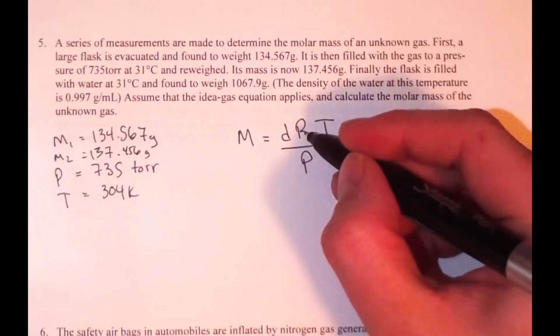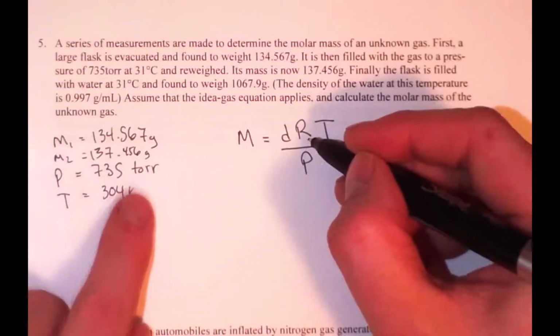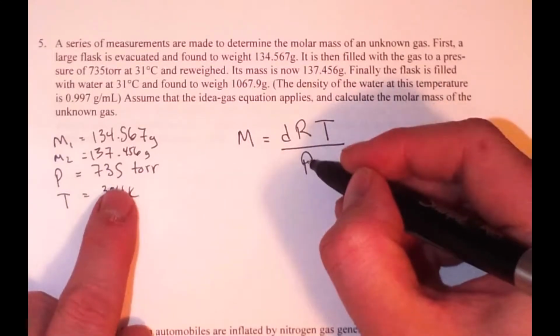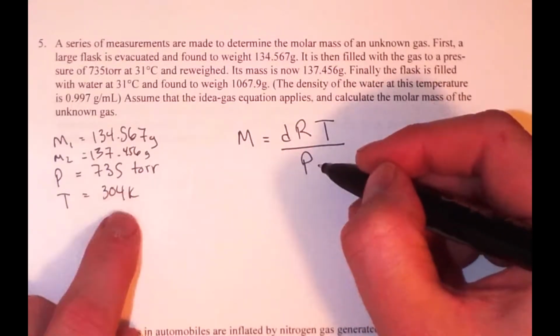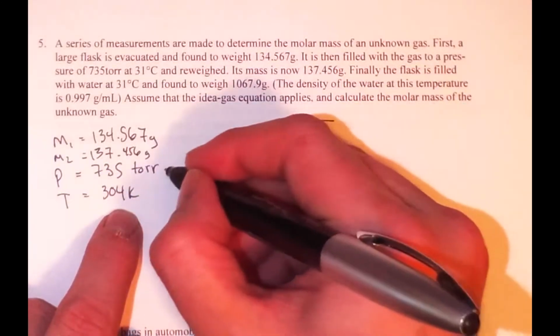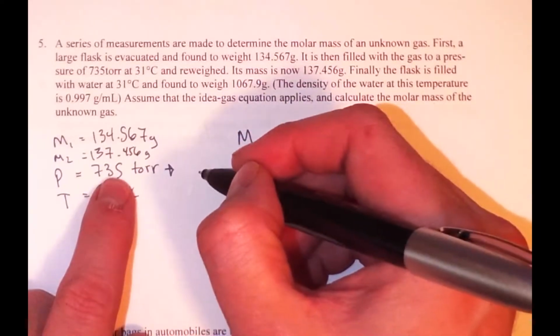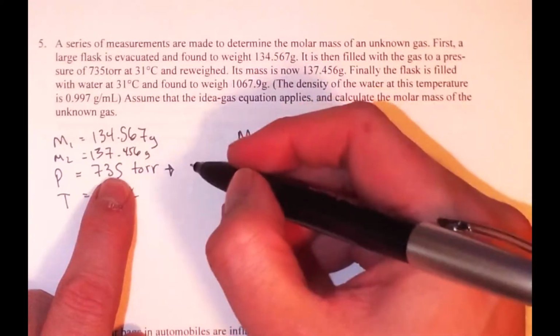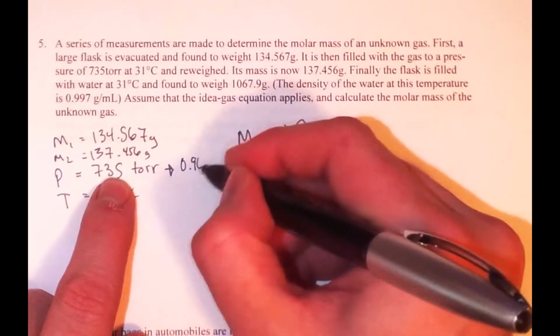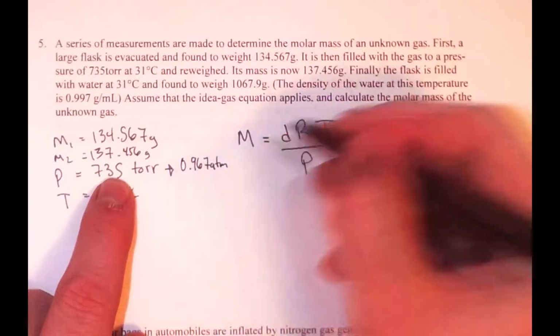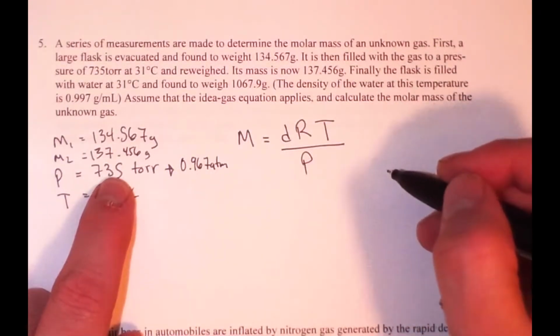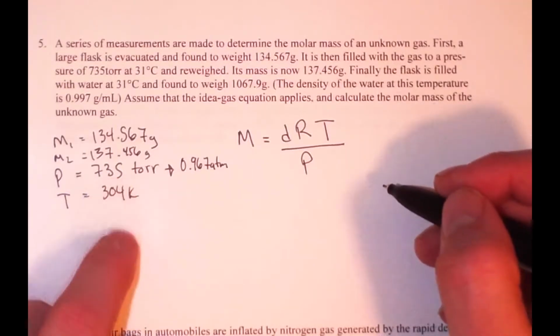So I have R, I have T, and I have the pressure. I'm going to want to be in atmospheres, so we're going to convert this by dividing by 760. So that's equal to 0.967 ATM.